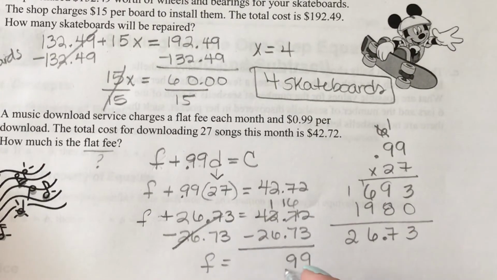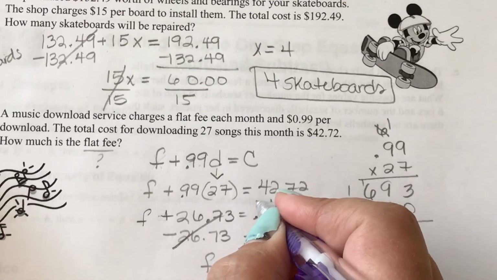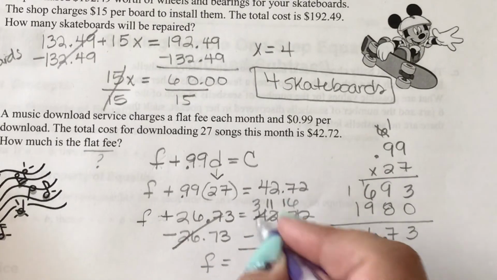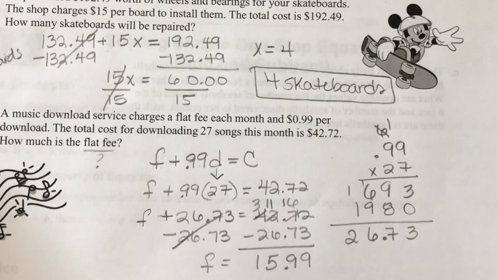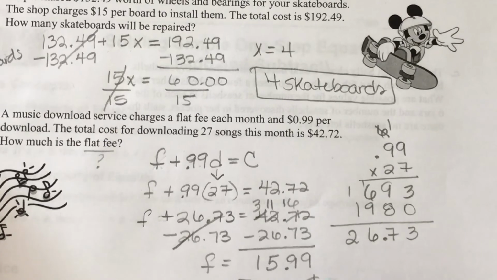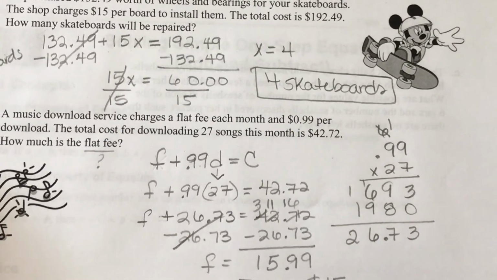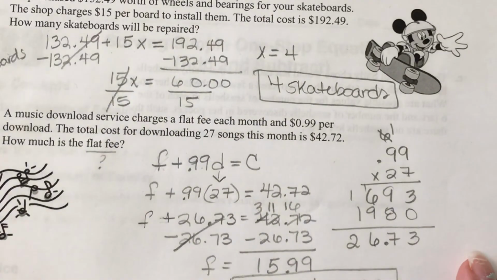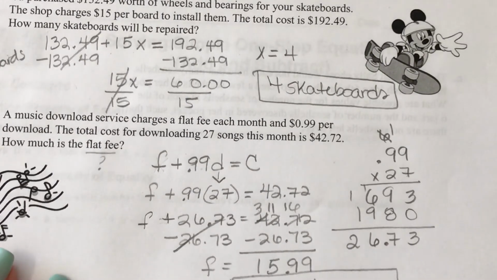That makes that a 9. I have to borrow from this one, make that an 11. That's a 5. And that's a 1. So I'm looking at a fee. The fee is $15.99. And again, I like to check the work just to be on the safe side. So I would reach for the calculator and make sure that that makes sense and that it works.